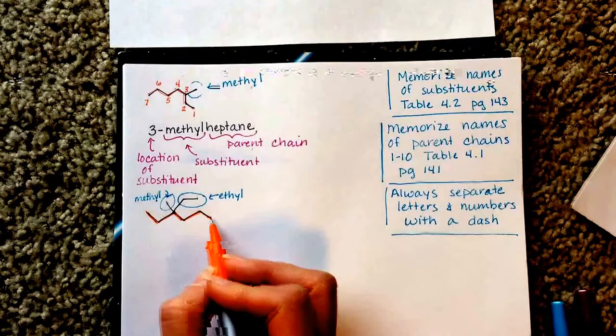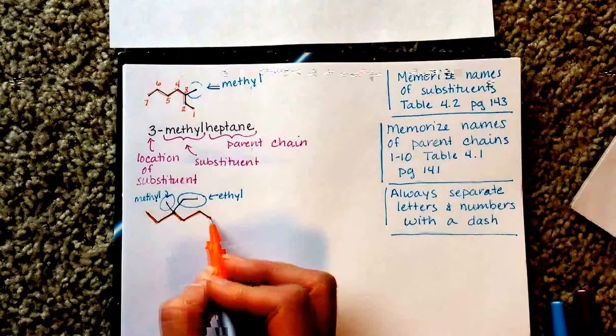And then on carbon number 4 is our propyl group, and the whole entire thing is on a heptane. Notice that I used commas to separate the 2 from the 3 from the 5. That's convention. We always separate numbers from each other with a comma.